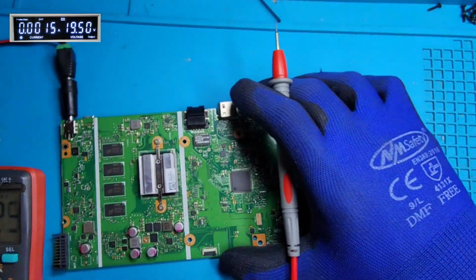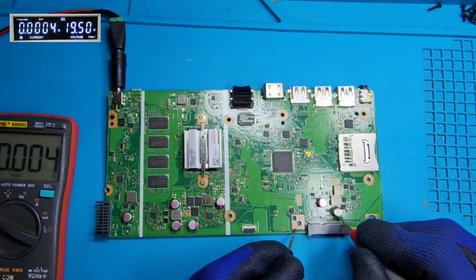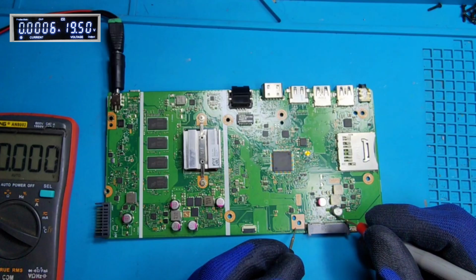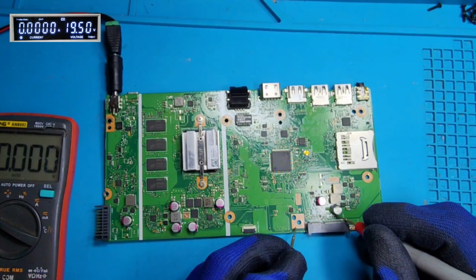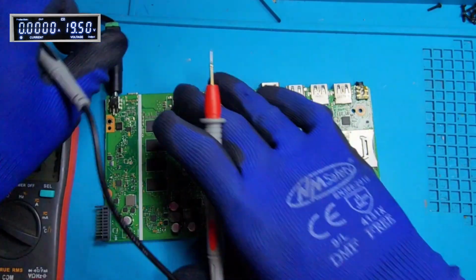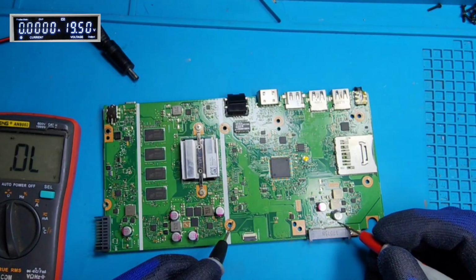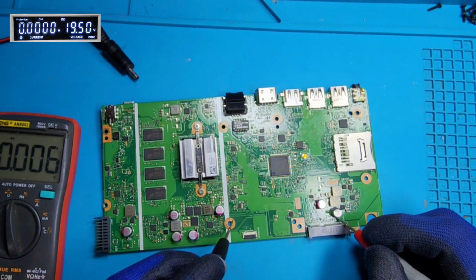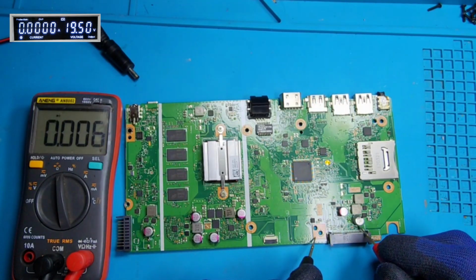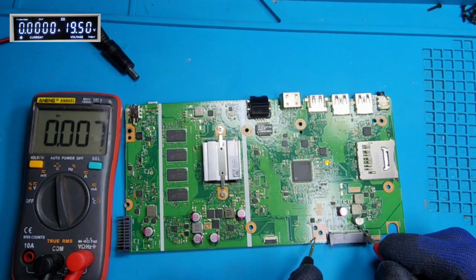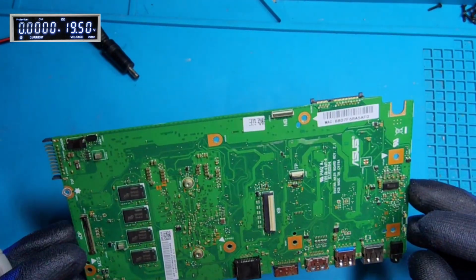Checking the voltage. No, we don't have voltage. What about the impedance? Oh, we have a short on the main power rail. Most probably a capacitor has gone shorted. So it's really an easy fix, I think.